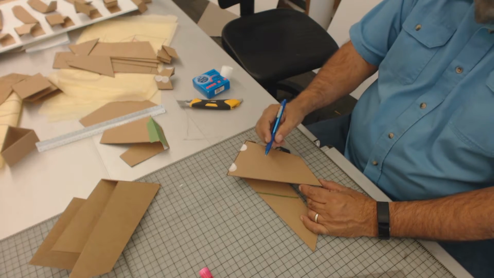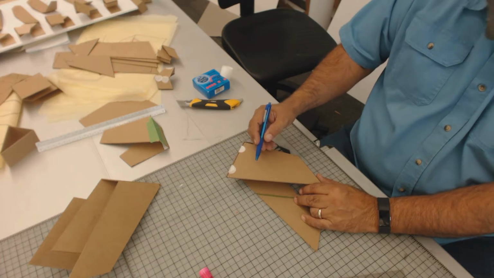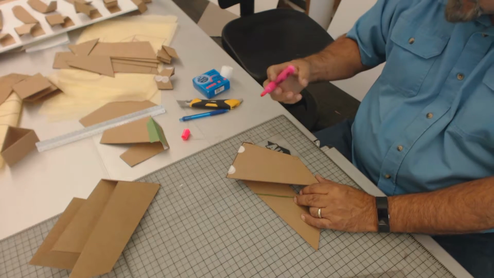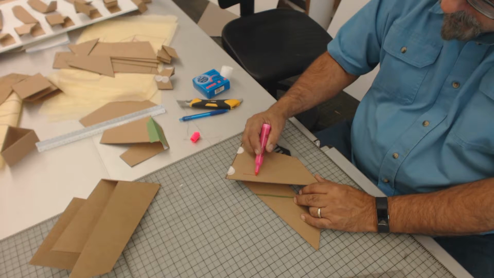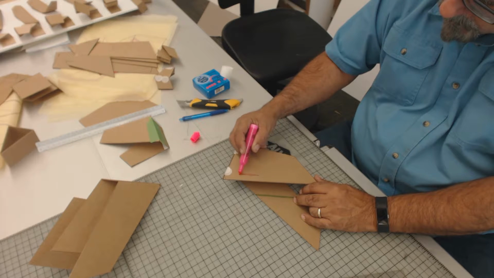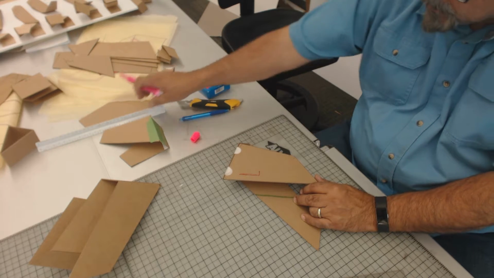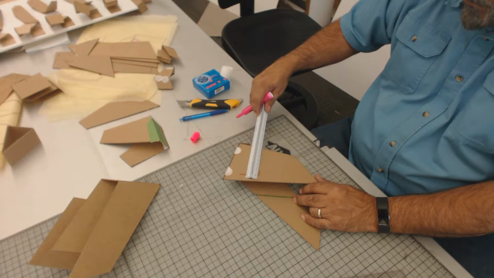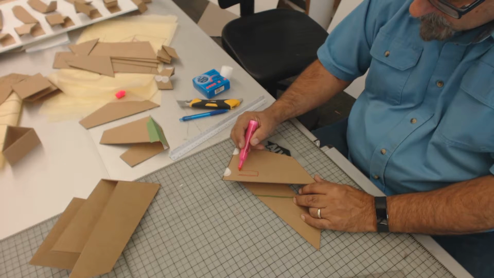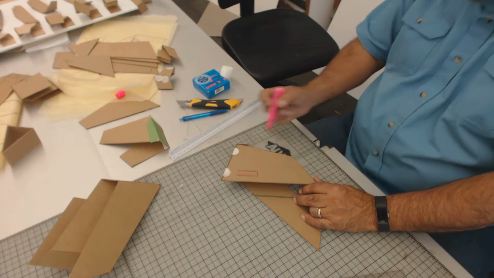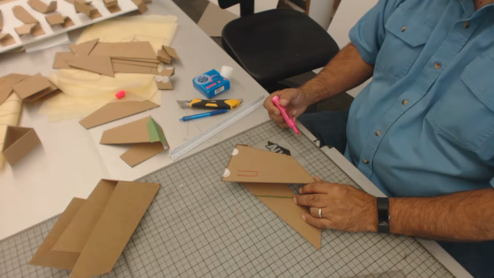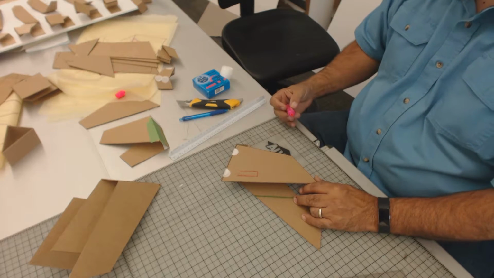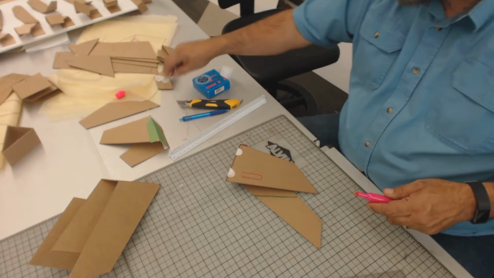So all I'm going to do is draw a sort of a U shape here. I think I'll use this. So I'm going to draw a U shape here, and what I'm going to do is cut that U shape out and then crease it along the part that I didn't cut. And it's going to fold down. Okay?